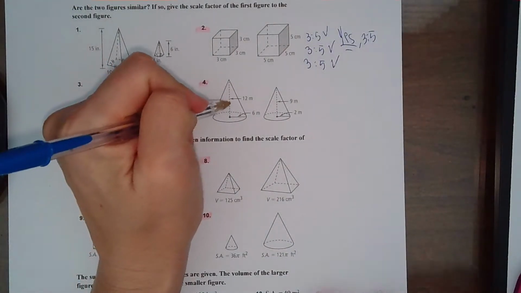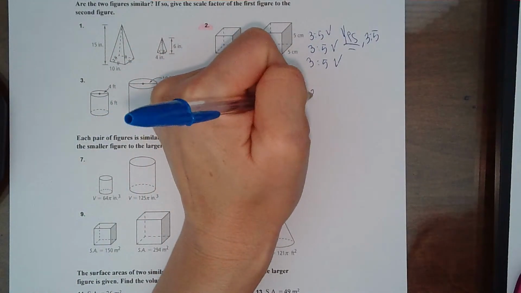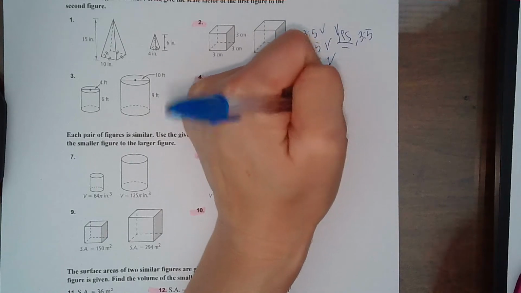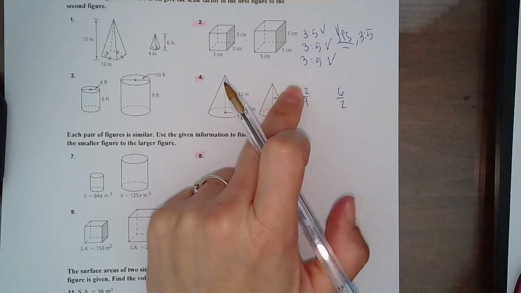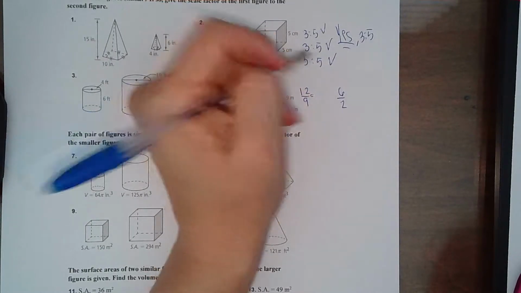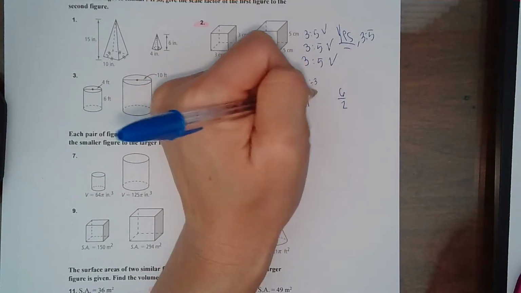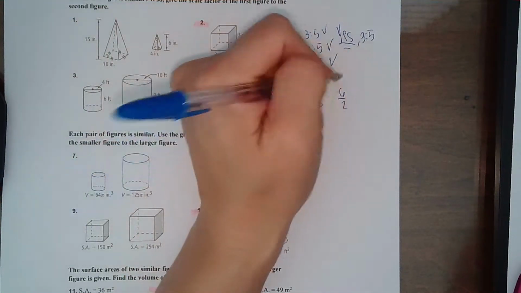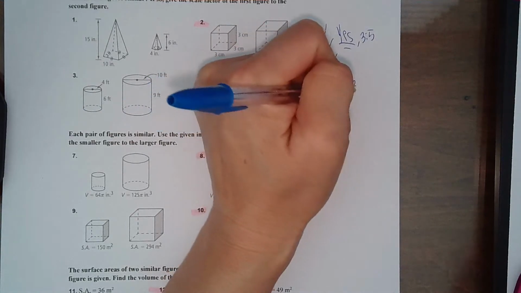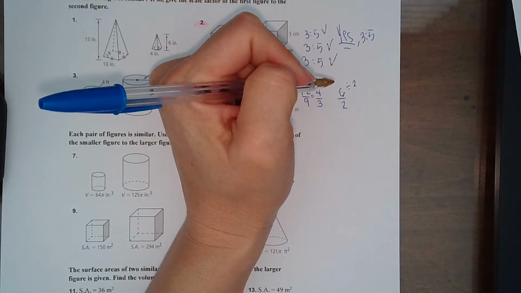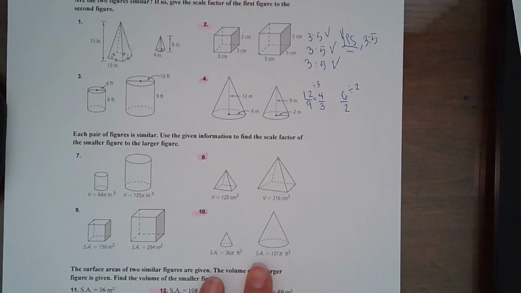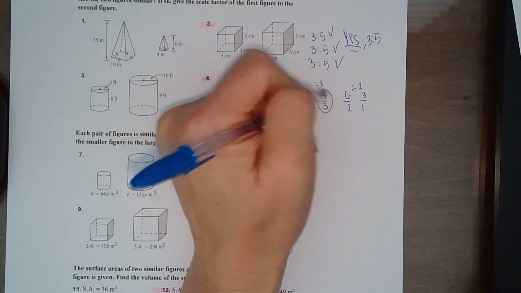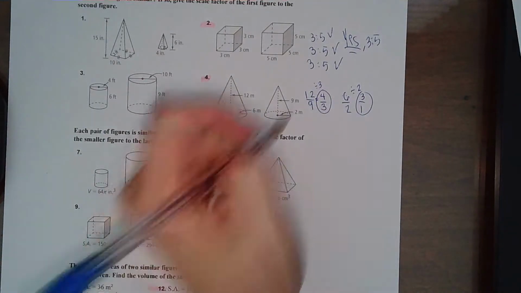Number 4. This one's a little bit different. I have 12 to 9 and 6 to 2. We will see if these can reduce to the same thing. Well, 12 and 9 can both be divided by 3, which would make that 4 and 3. And 6 and 2 can both be divided by 2. So this would become 3, and this would become 1. Notice 4 to 3 and 3 to 1 are not the same.